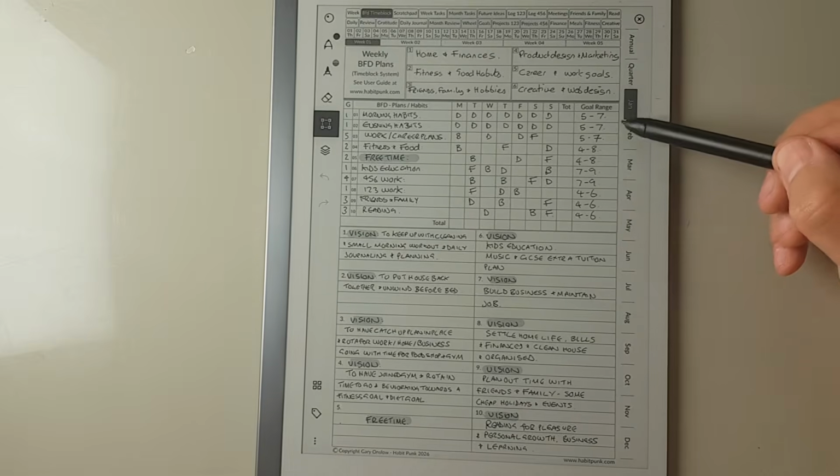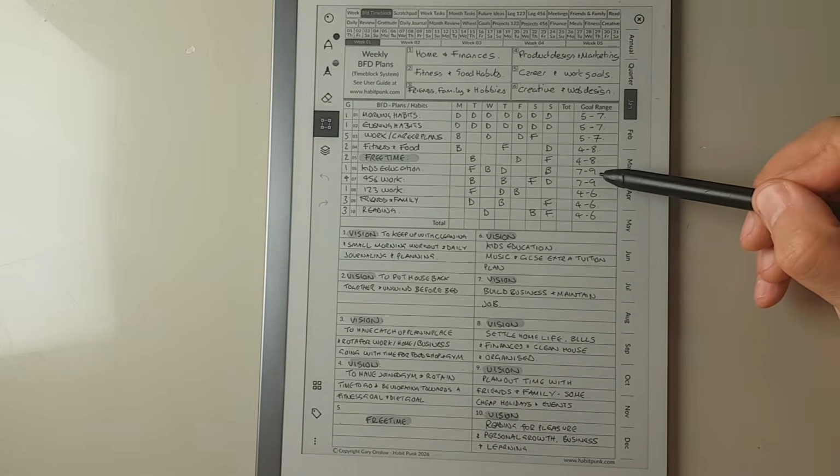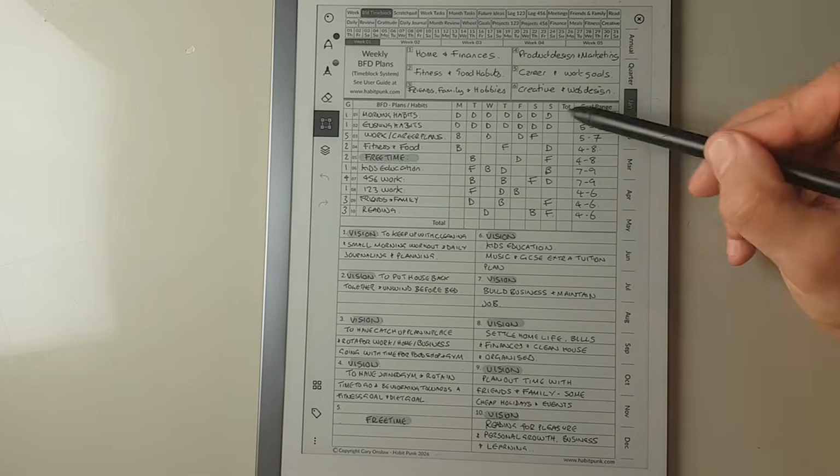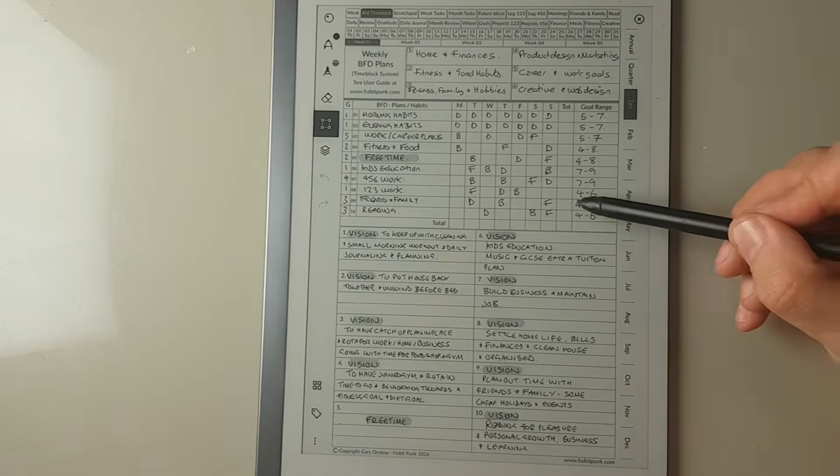And then it also helps you to see where you're actually spending most of your time. So my highest scores this week are kids education and 4, 5, 6 work. So that helps me to see that, you know, if it carries on like that, I'm neglecting these areas.